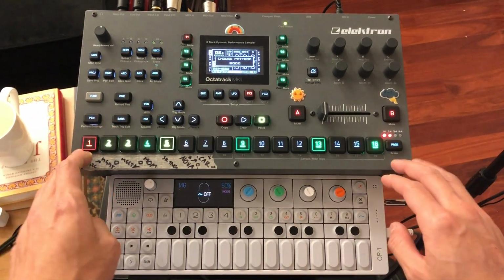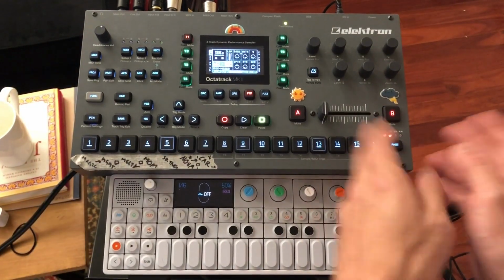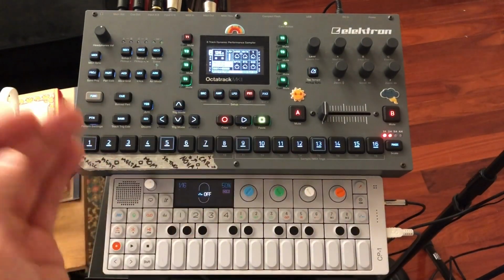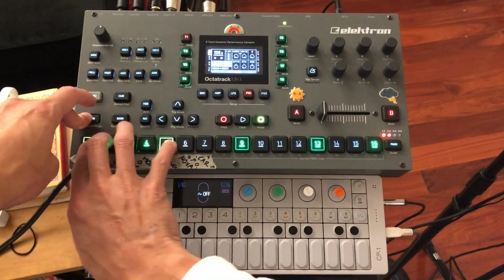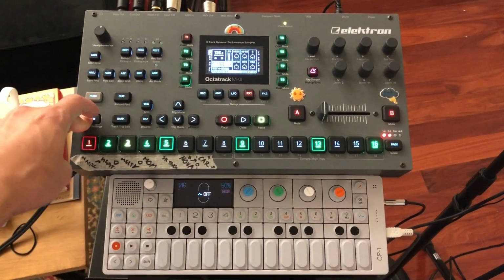So instead of creating one pattern that has maybe 4 bars on it, you could just have 8 different patterns that have 1 bar on them, and then combine them in different configurations and see which ones you like.